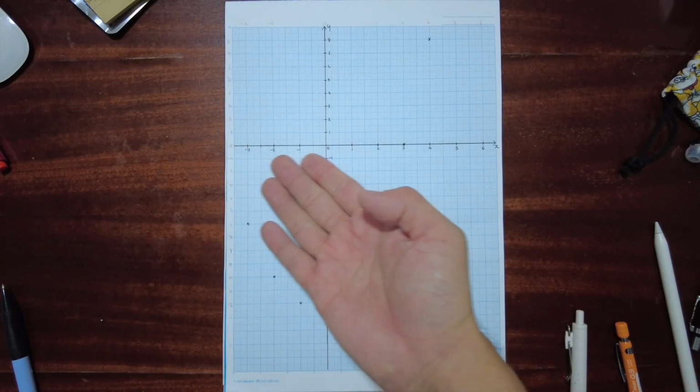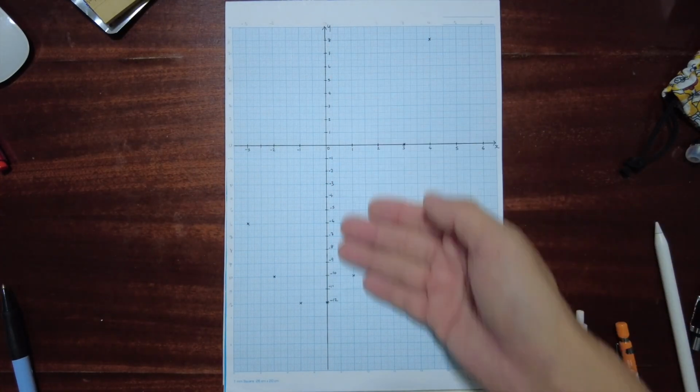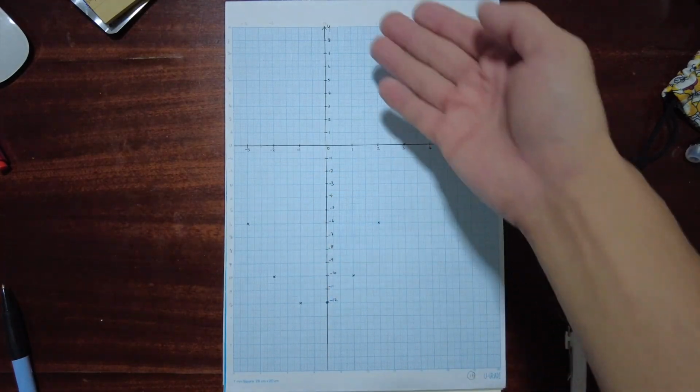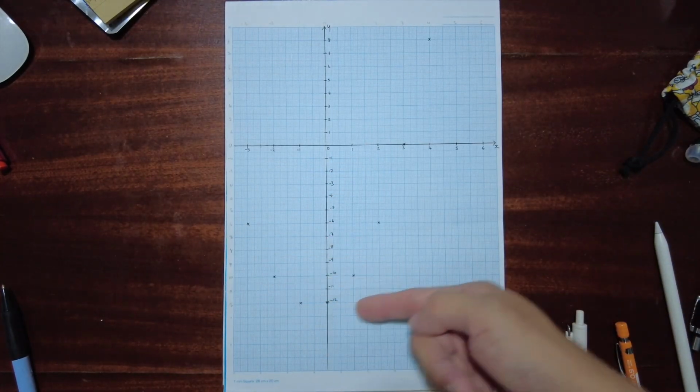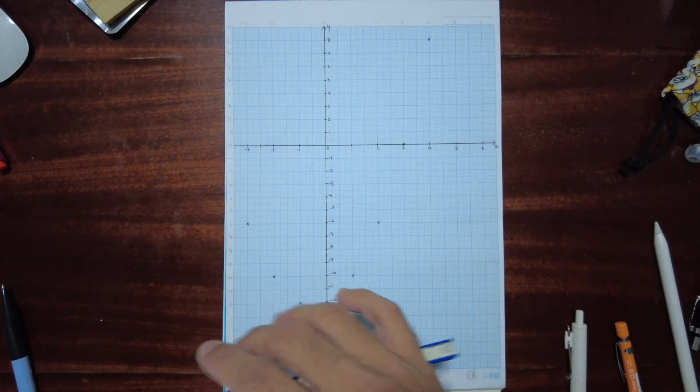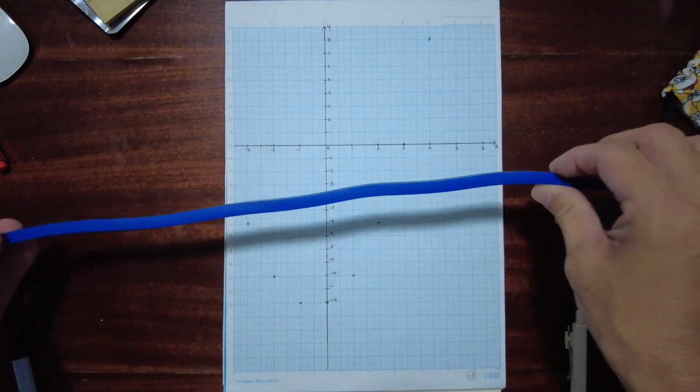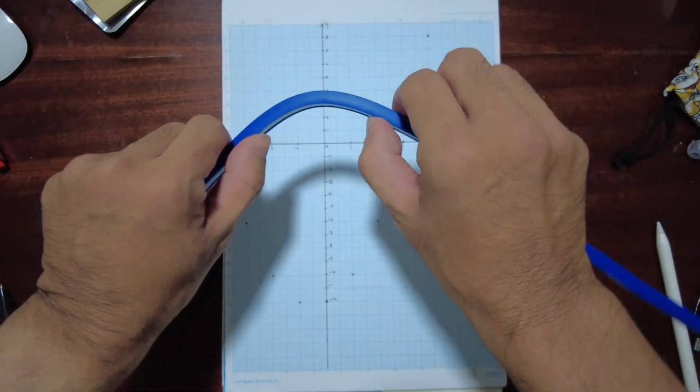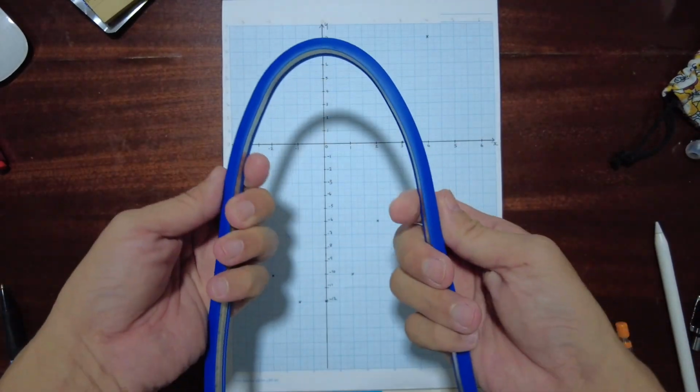After you have drawn out the x and y axis and have labeled all the markers, and then plotted out the points, we are going to draw the graph. Here is a curve ruler. We're going to use the curve ruler to draw a graph.